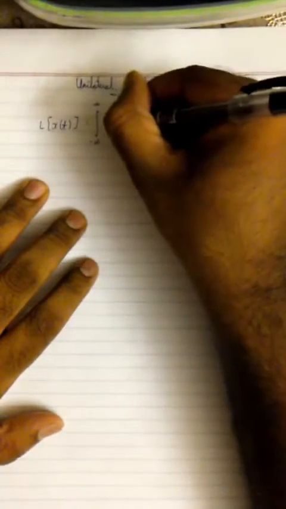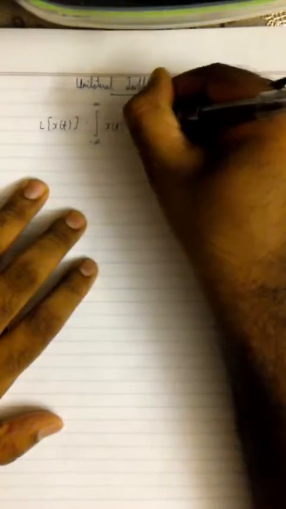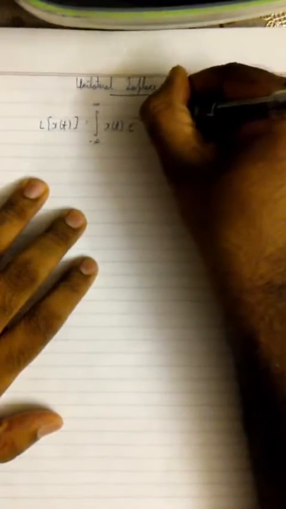So today I would like to talk about the unilateral Laplace transform. We know that the equation for the Laplace transform is L of x of t equals the integral from minus infinity to plus infinity of x of t into e raised to minus st dt. This is the equation for the Laplace transform.